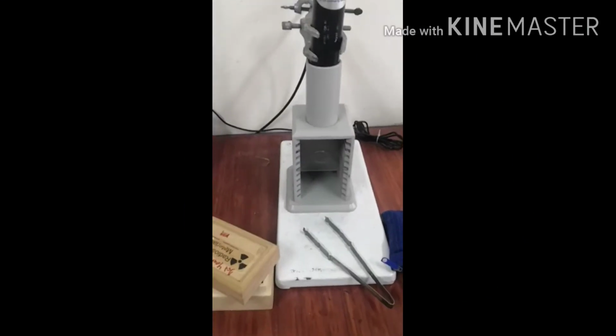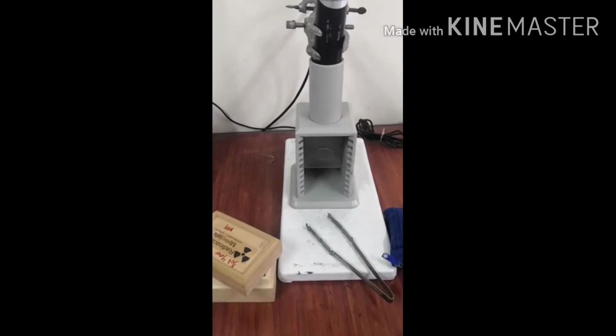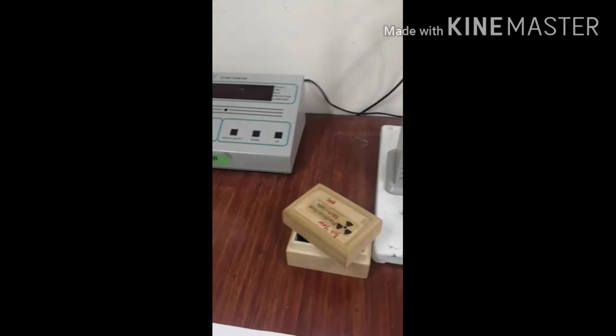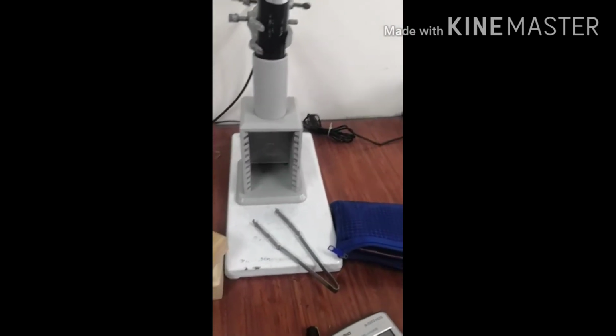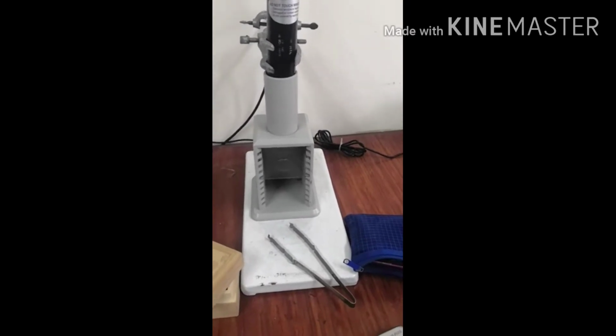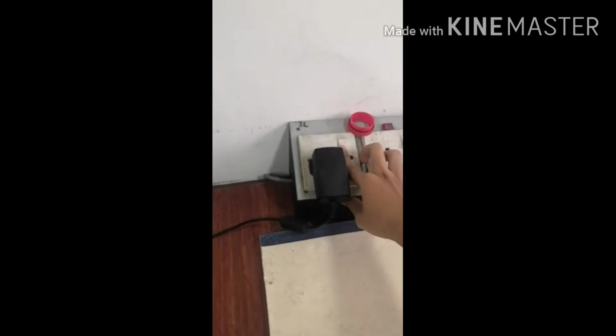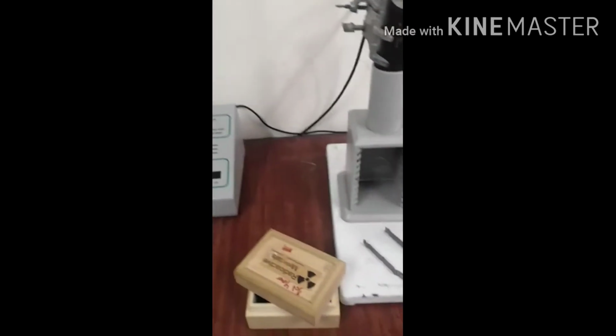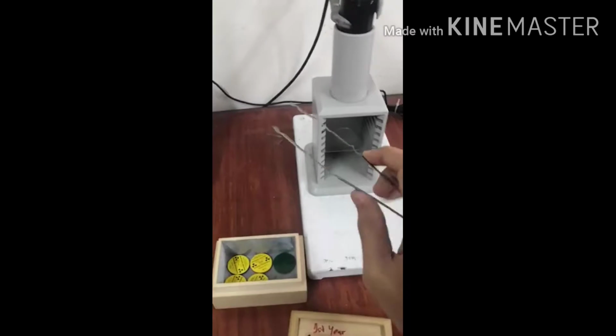Now I will explain the procedure of experiment A. Basically, experiment A is carried out in order to study the characteristic curve and determine the operating voltage for a Geiger-Müller counter. First of all, we need to switch on the Geiger-Müller counter and wait for the counter to warm up for a few minutes. Then we place the radioactive source onto the placeholder by using this tool.